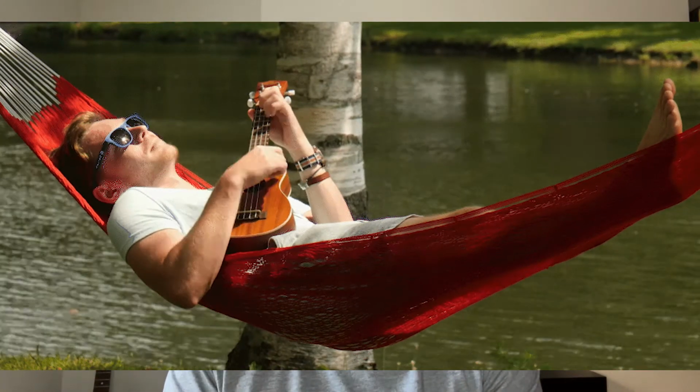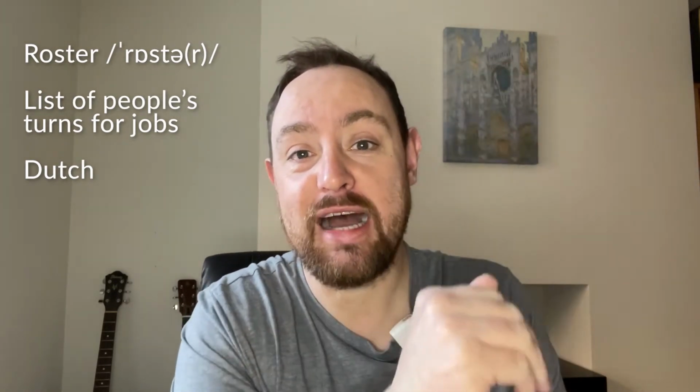Okay, and the next word that we're going to look at is roster. Roster. Okay, so this is a list of people's turns for jobs. So imagine if you share a flat with some people and each person has to take a turn doing the washing up or the hoovering, then the list that you have, Monday this person, Tuesday this person, this is called a roster. Yeah, and it comes from Dutch, actually.